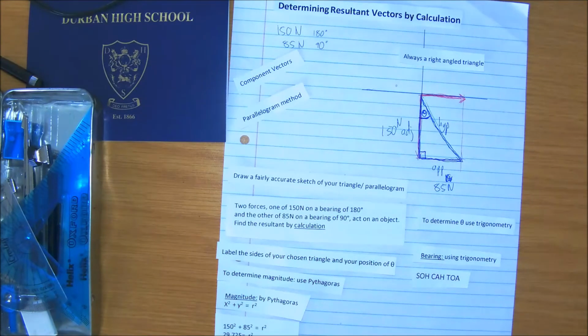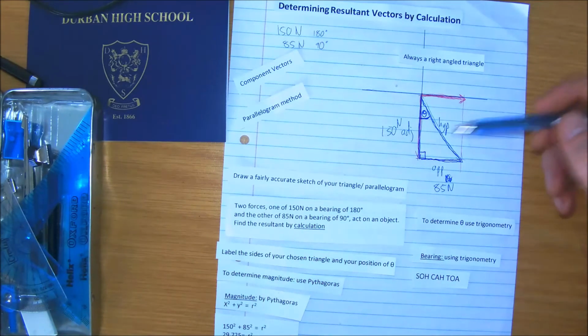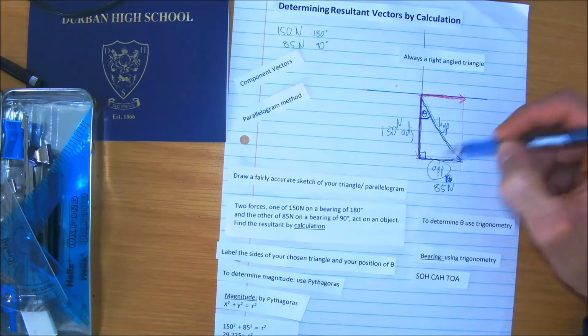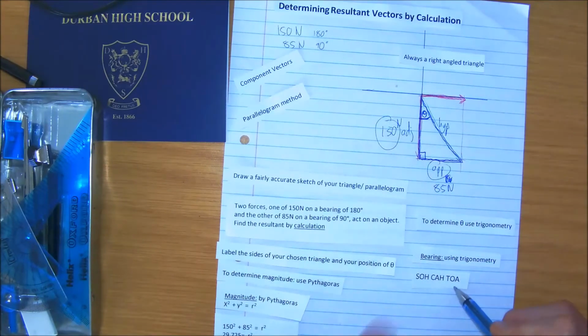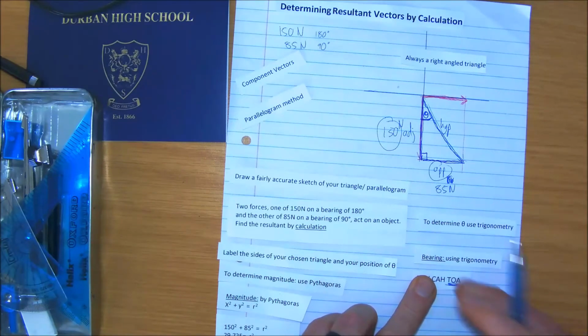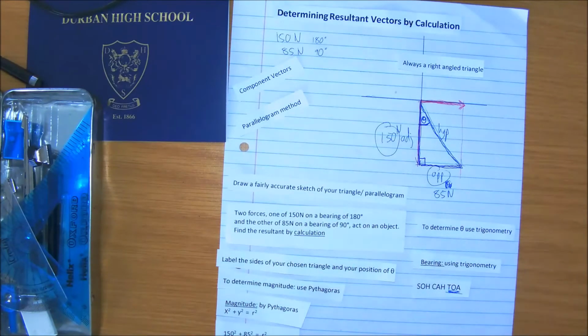So SOH, sine opposite over hypotenuse, CAH is cosine adjacent over hypotenuse, and TOA, tangent opposite over adjacent.